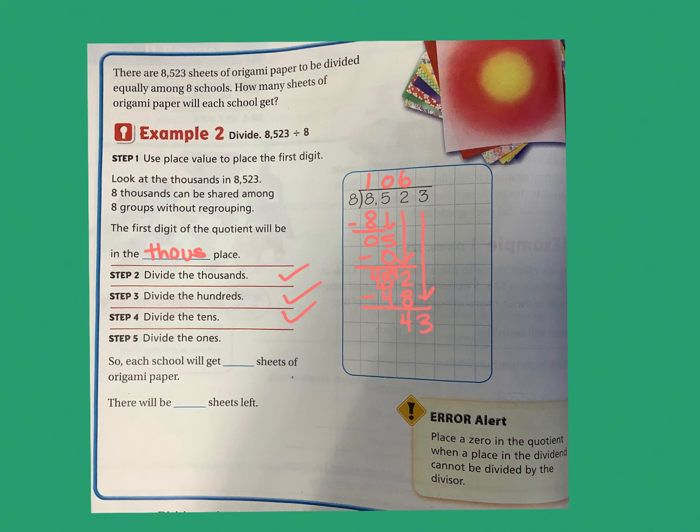8 times what number gets me as close to 43 as possible without going over? 8 times 6 was 48, which is now too high. 8 times 5 is 40. That's as close as I can get. So I will do 8 times 5 is 40. And I will have 3 left. So I have a remainder of 3.